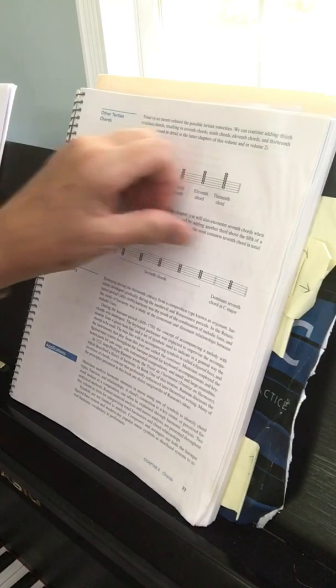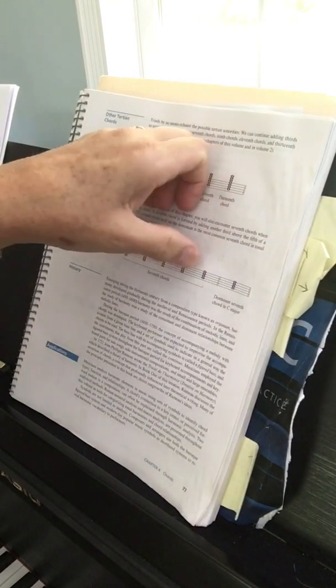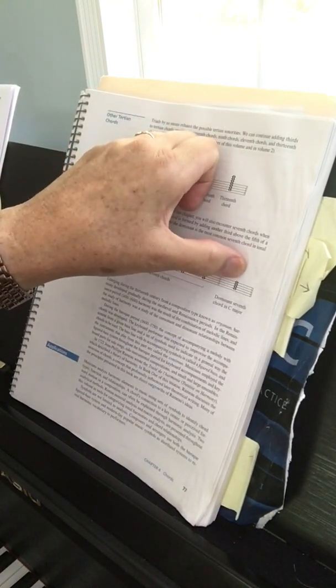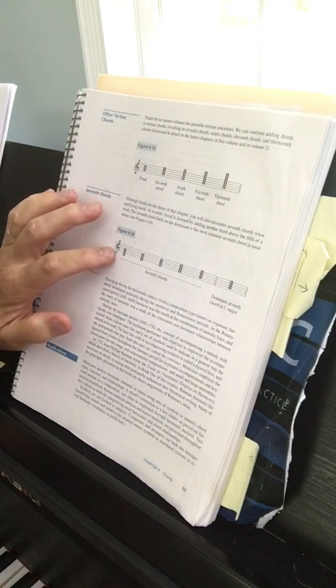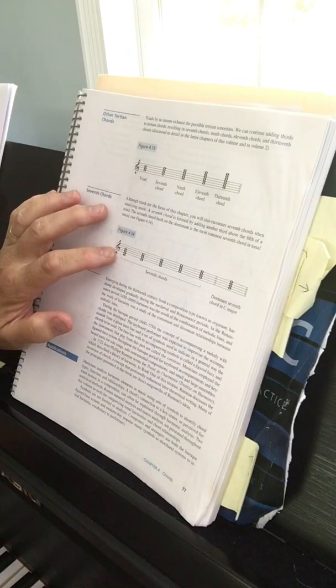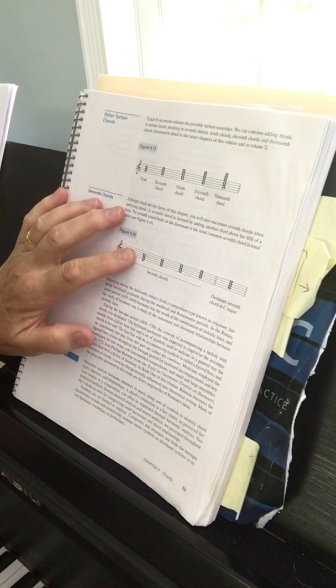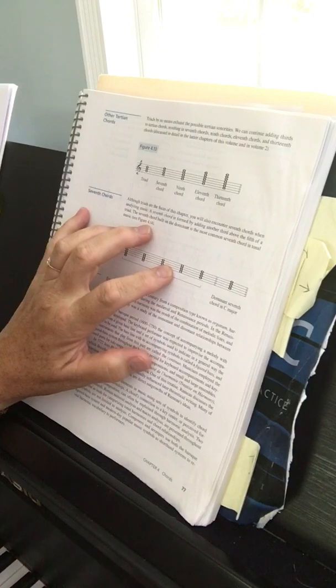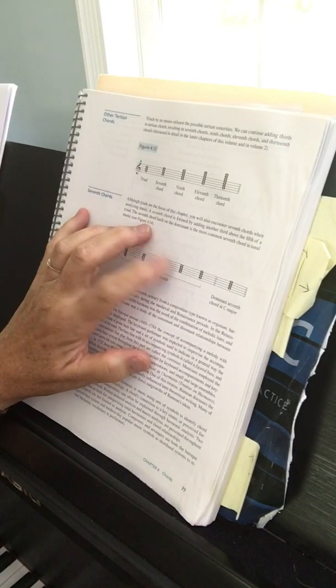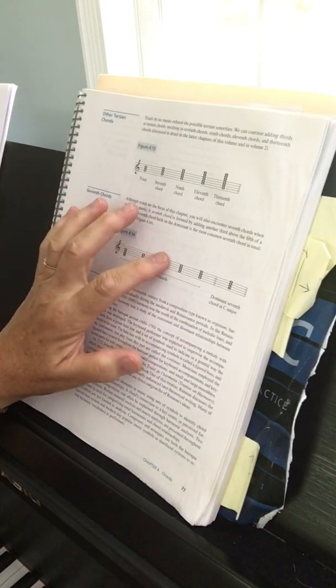5 7 is the dominant seventh chord. It's a major triad with a minor seventh on top. All the other ones, this is a major triad with a major seventh on top. This is a minor triad with a minor seventh on top. This is a minor triad with a minor seventh on top. This is a major triad with a major seventh on top.